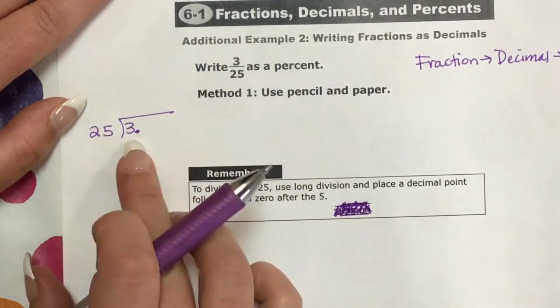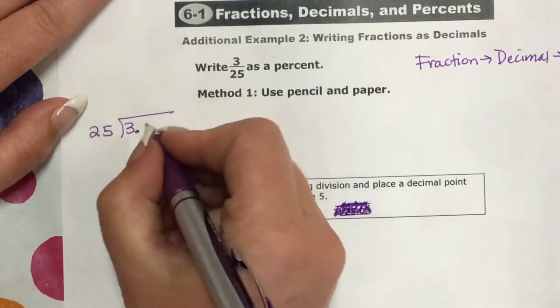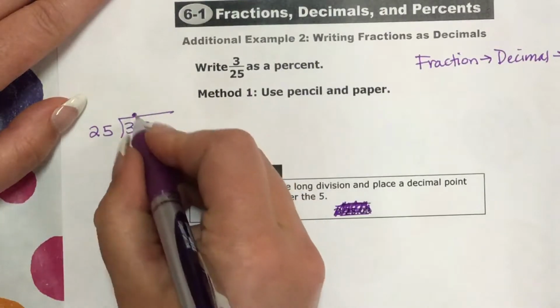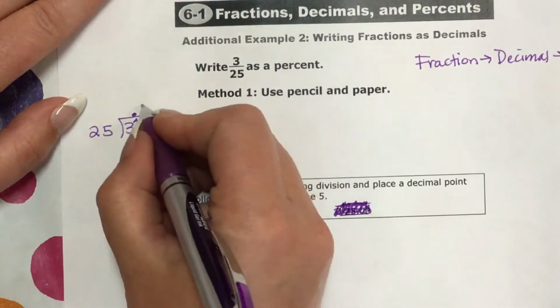Okay, so can 25 go into 3? No, it cannot, so we need to add a 0. Can 25 go into 30? Yes, it can. I'm going to put the decimal place right above. It can go in 1 time.